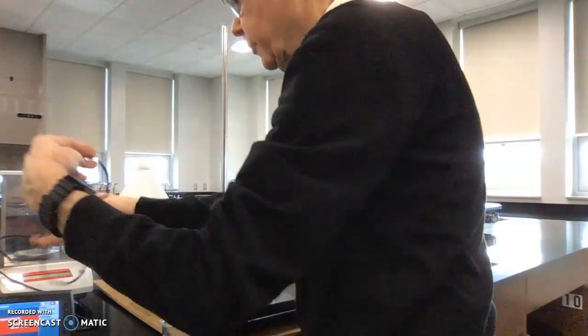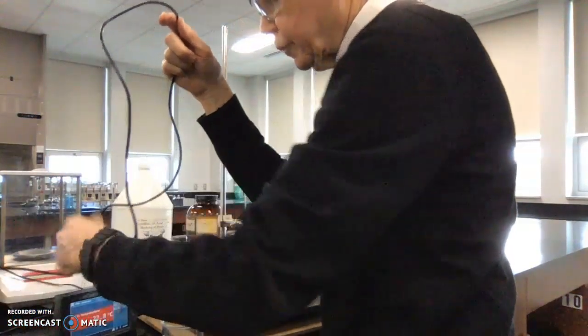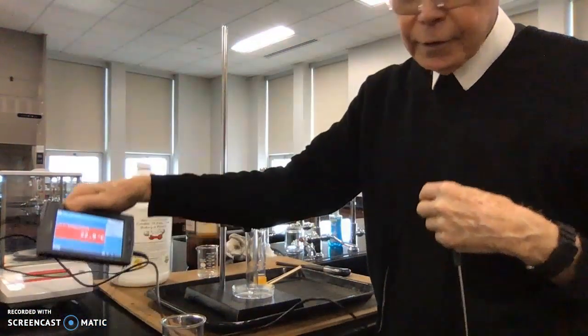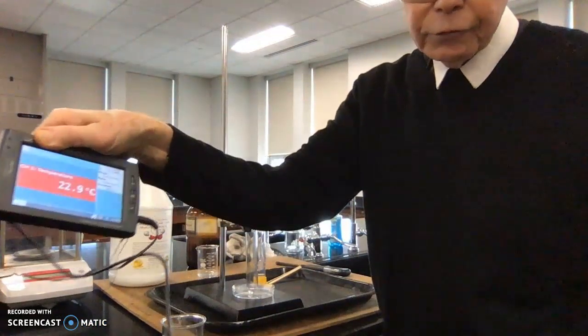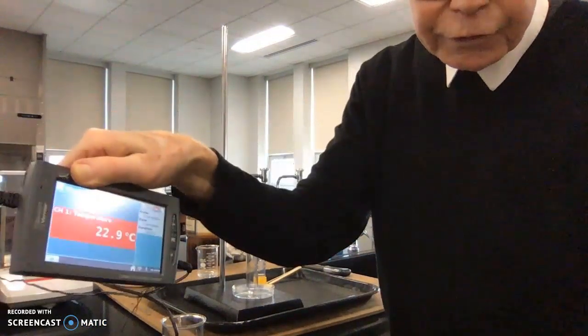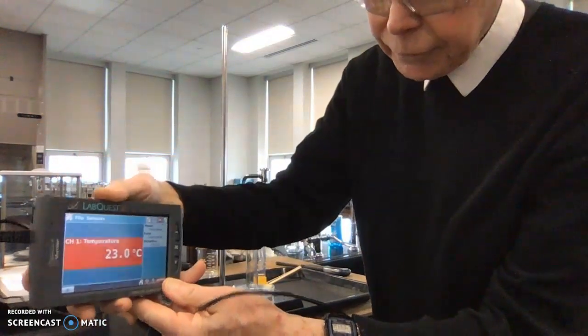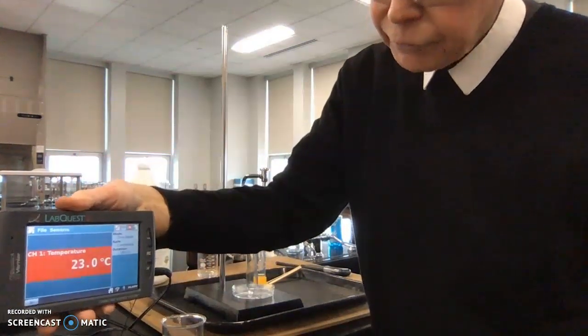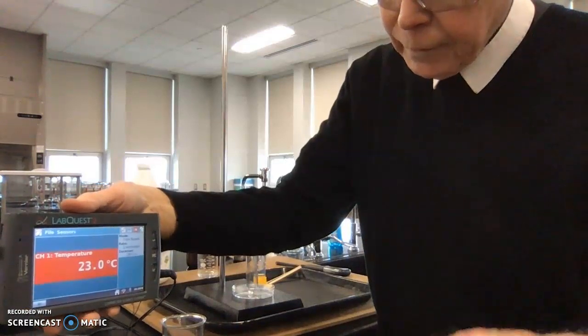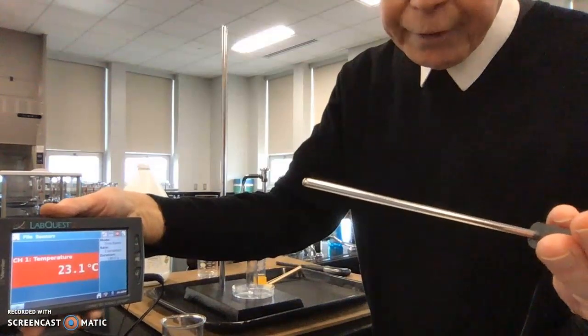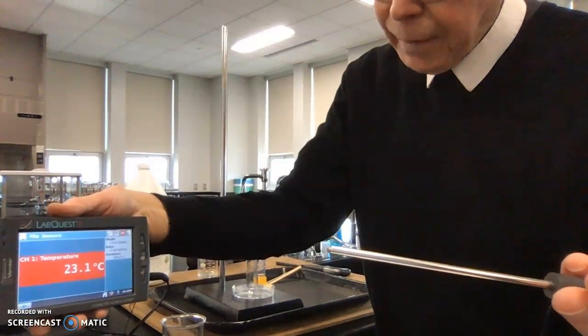I'm also going to check temperature. Over on the side here, I have a little temperature probe, and it's reading room temperature right now, which is about 22.8, 22.9 degrees Celsius. Actually, it's reading 23 right now. If I were to touch this probe and hold it with my hand, it would automatically go up.